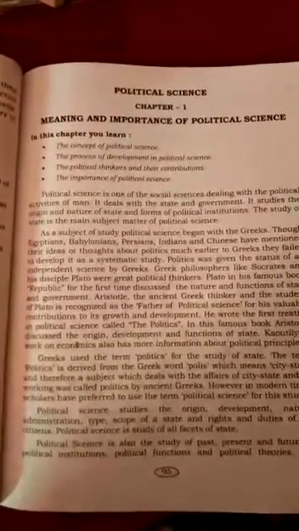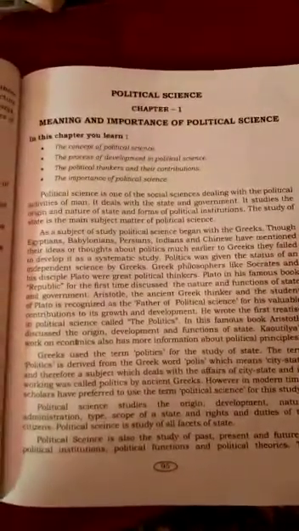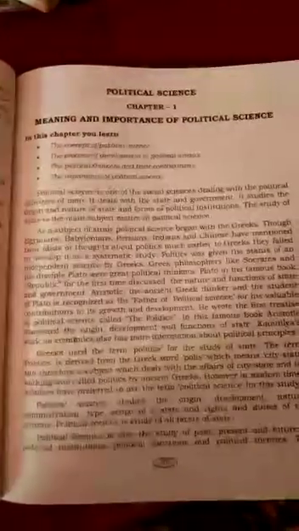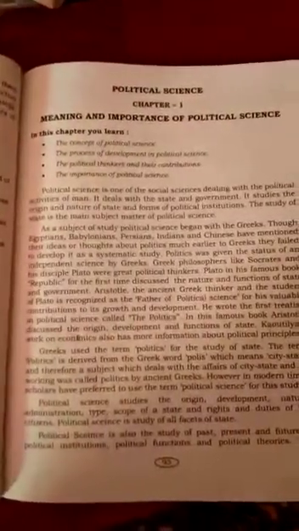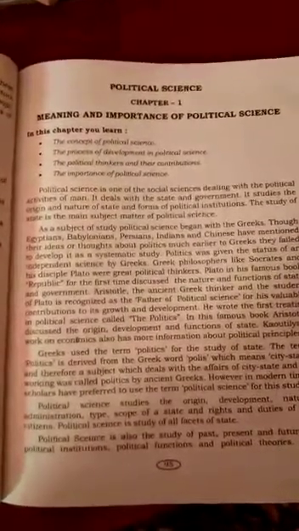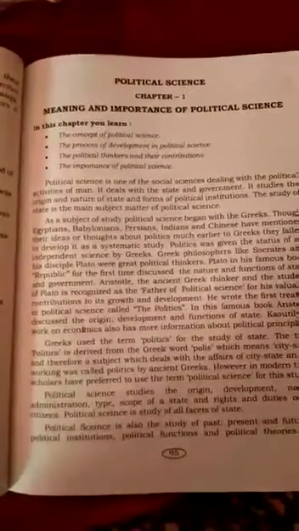Political science is one of the social sciences dealing with the political activities of man. As the name implies, political science obviously deals with political activities. It is nothing but it deals with the state and the government. So it studies the origin and the nature of the state.